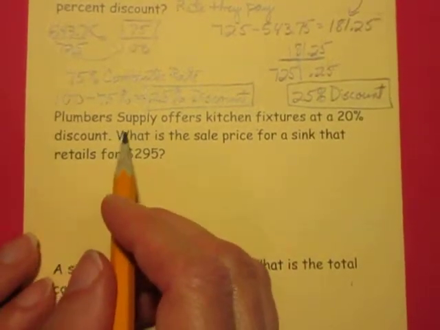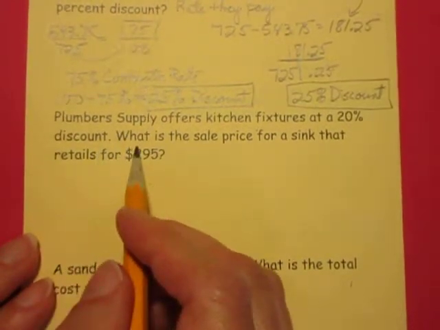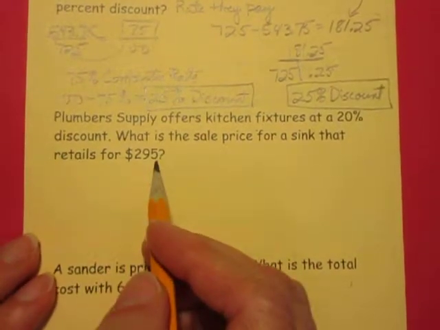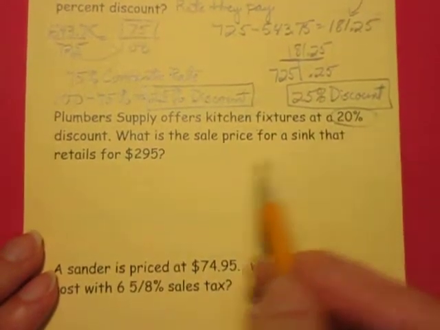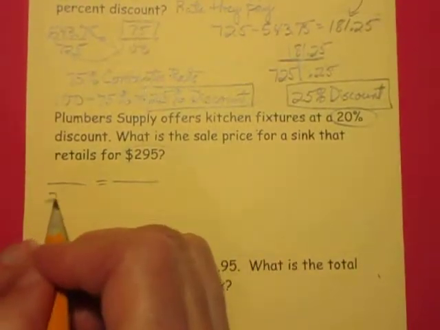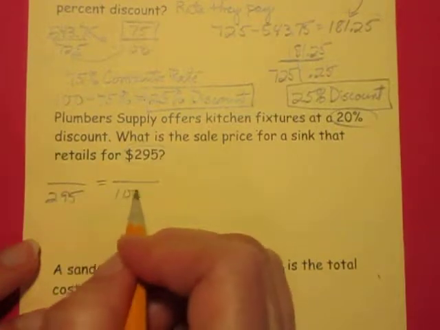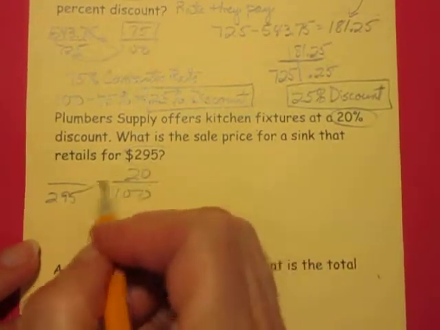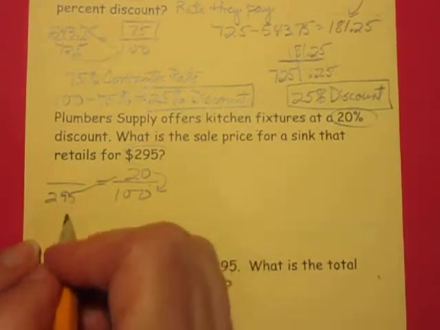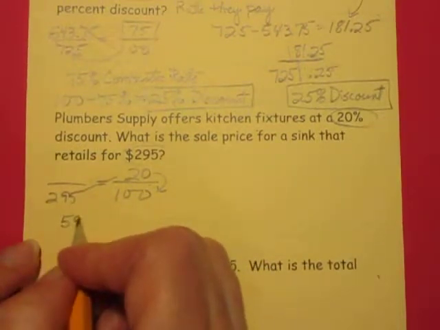Plumber Supply offers kitchen fixtures at 20% discount. What is the sale price for a sink that retails for $295? So we're like, well, there's our rate. Here's our whole. We could plug this all in. 295, 100%, 20 here. We could cross multiply and divide, and we come up with $59.